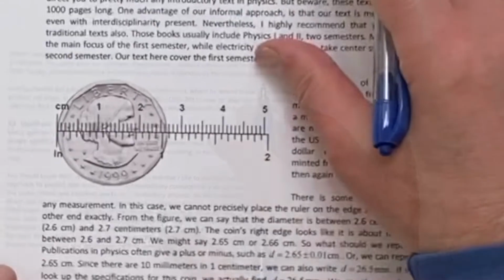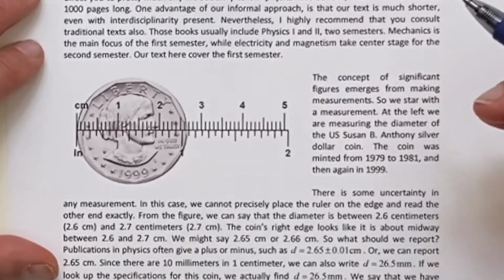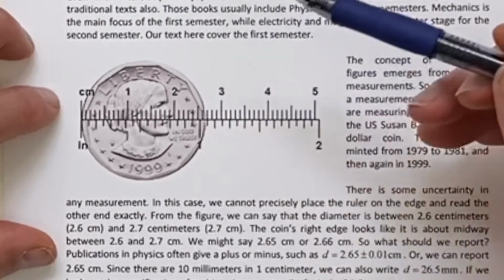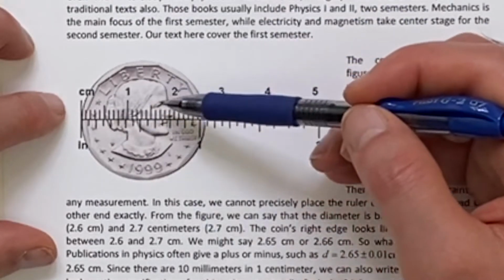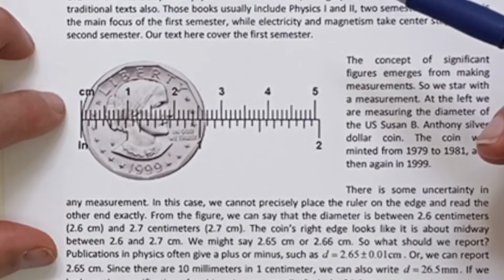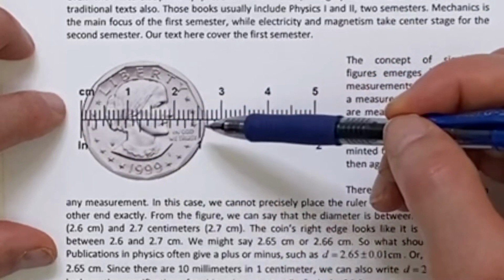we'll look at a case here where we're measuring the diameter. So this is a silver dollar, a Susan B. Anthony coin made from 1979 to 1981, and then again later in 1999, and we're measuring the diameter.